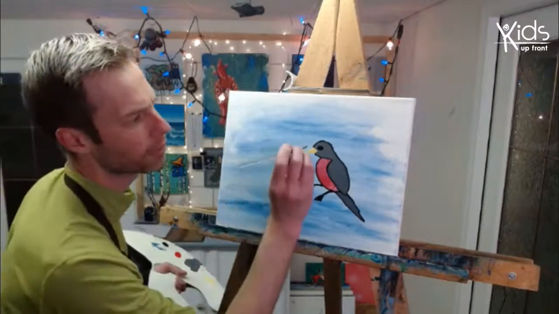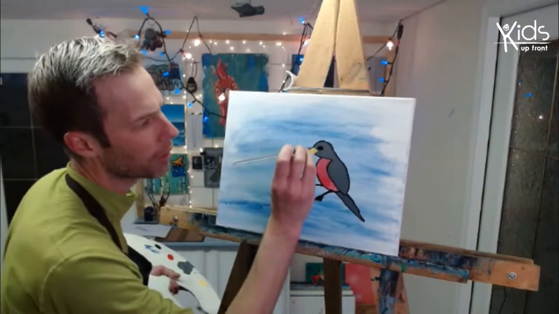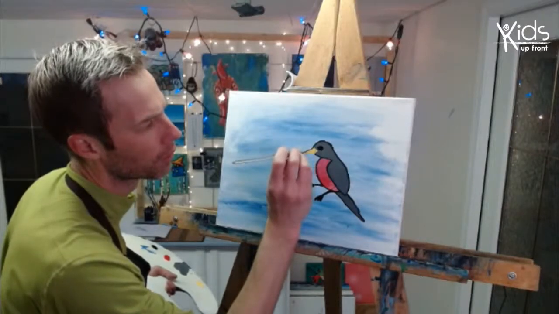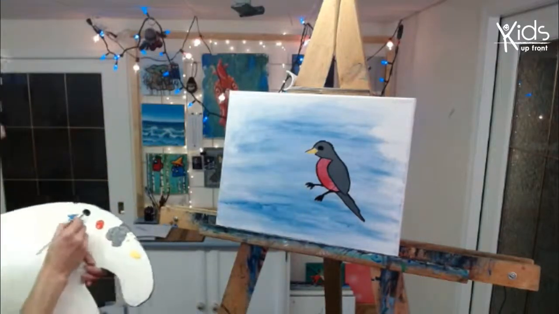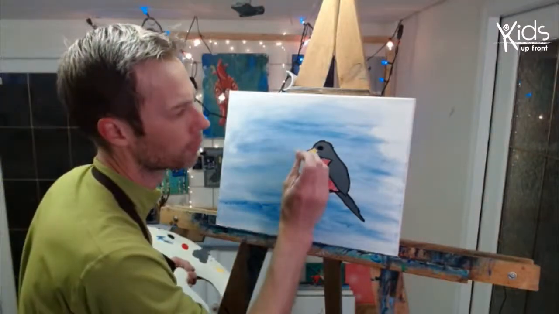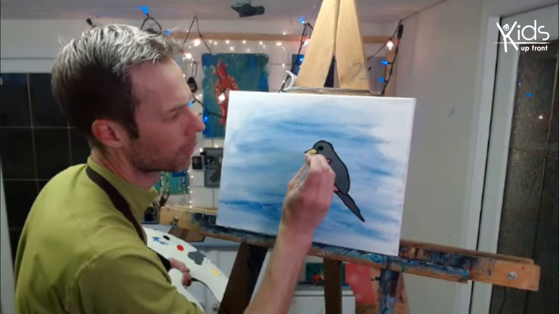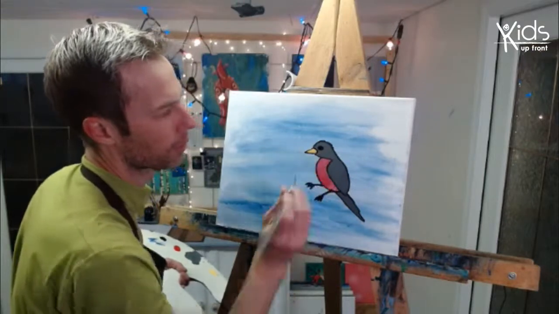The beak next. Outline the beak. There. There. And there. There we go.